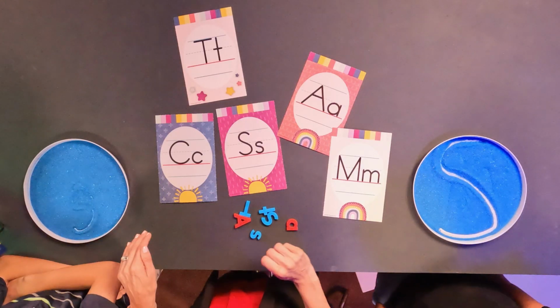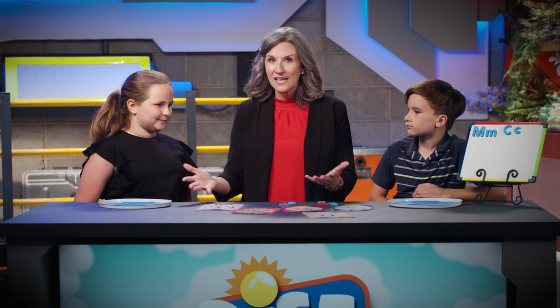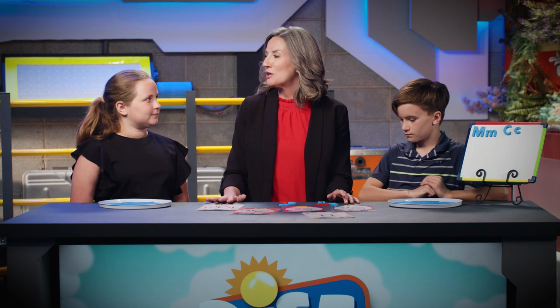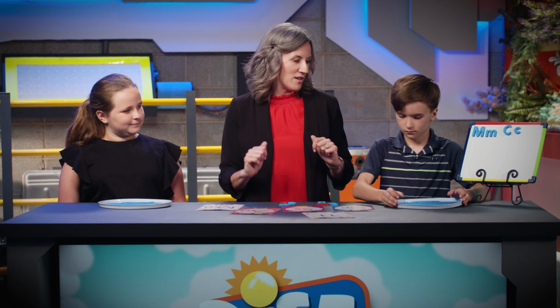Very good. And we start our letters at the top and go to the bottom. You guys did fantastic with that. And even though we didn't have paper or lines, we can still make sure that we wrote these letters in a way that we can tell the difference between them. Let's try to make it a little bit harder. Let's try two words. How about that?